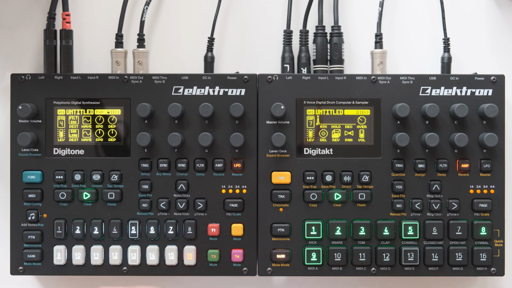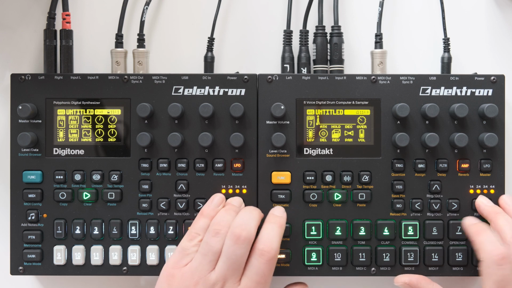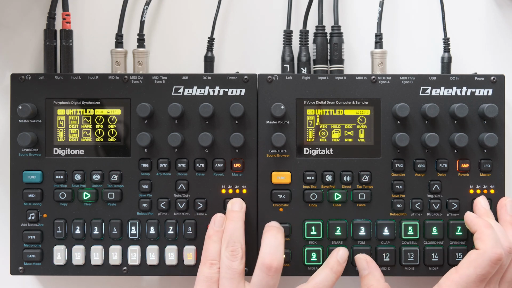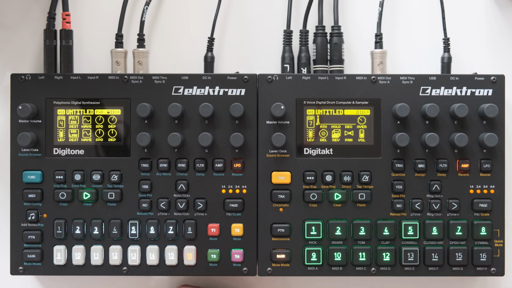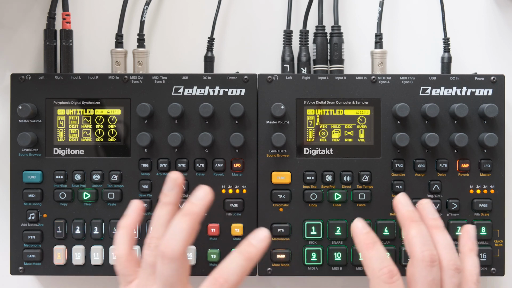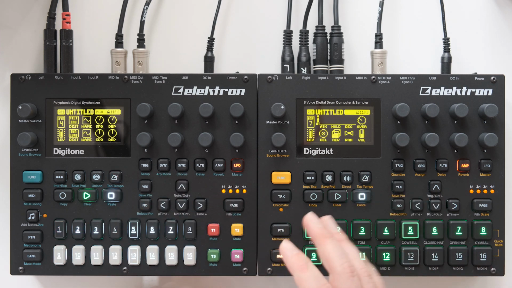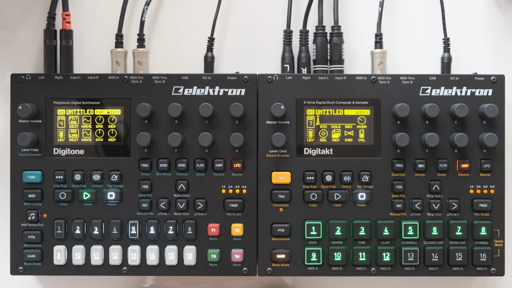Or now even add some more melodic elements. Like this, for example. And you can really see that right now the overall vibe of the jam totally changed.